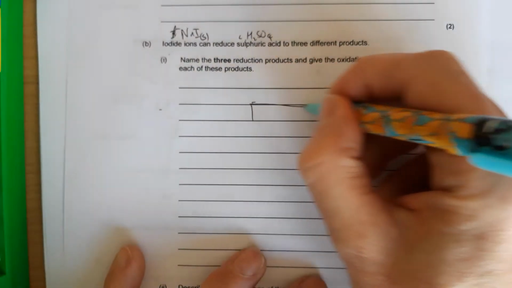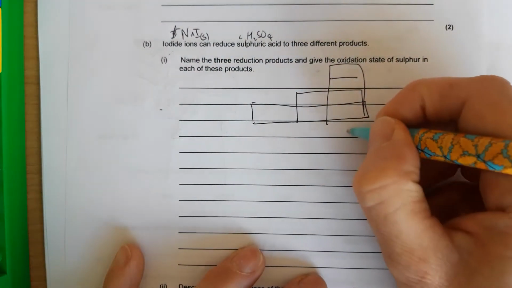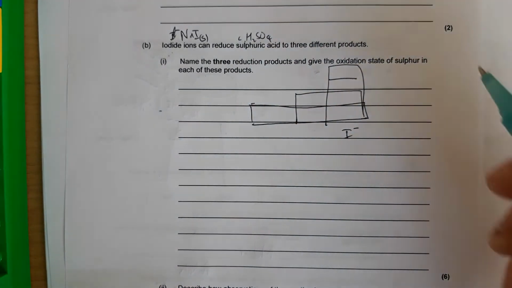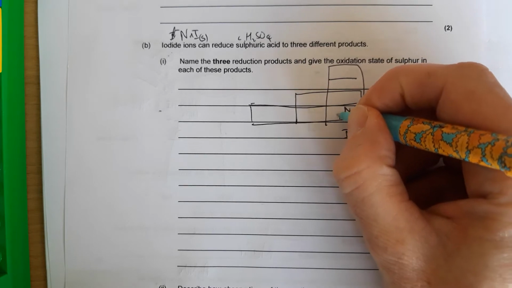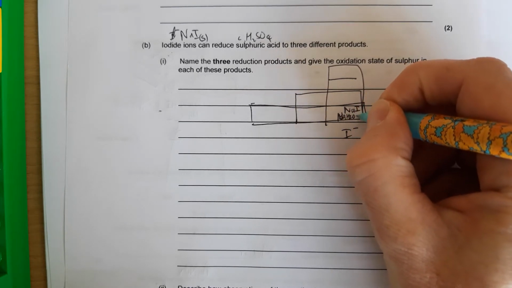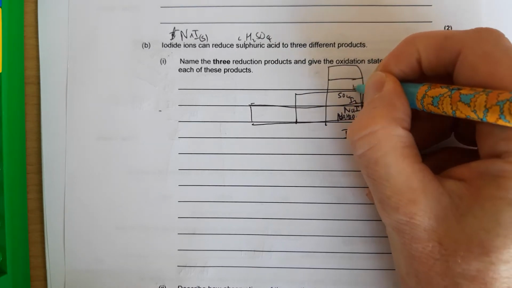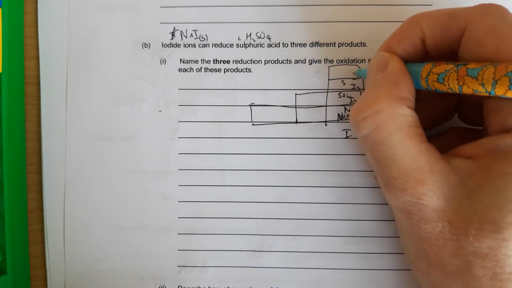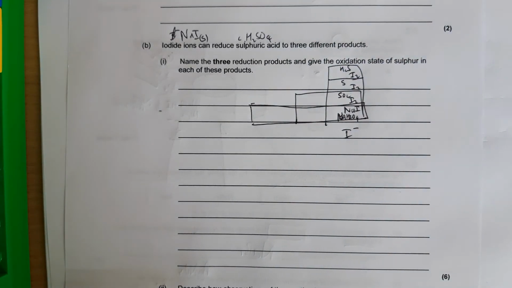This term reduction products can catch you out, but we're dealing with iodide, so we're dealing with this column. You remember what this column is? You've got NaI, NaHSO4, I2, SO2, S, I2, and H2S.